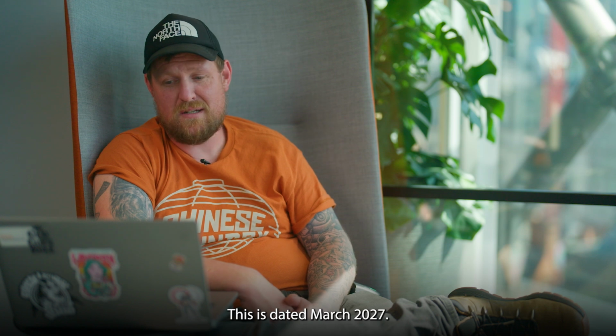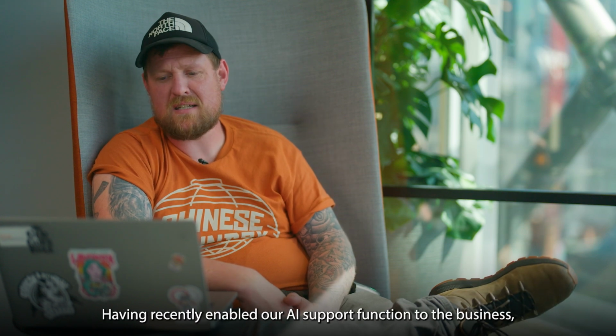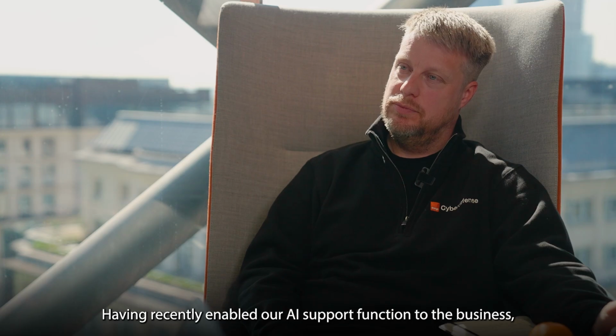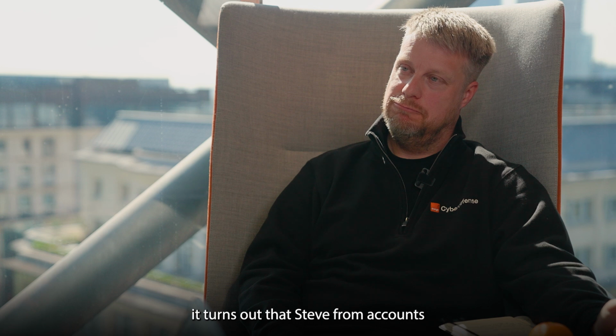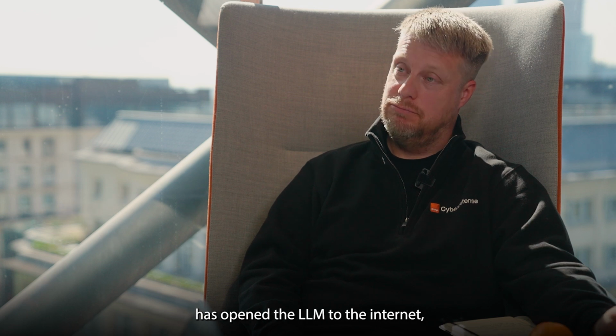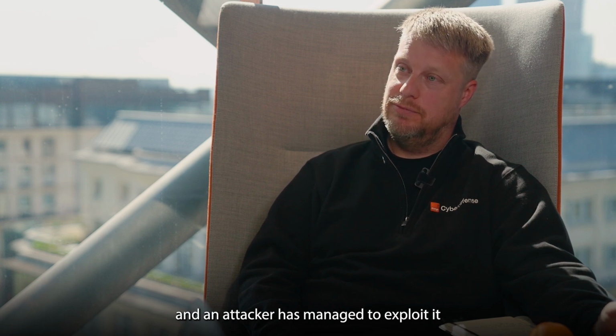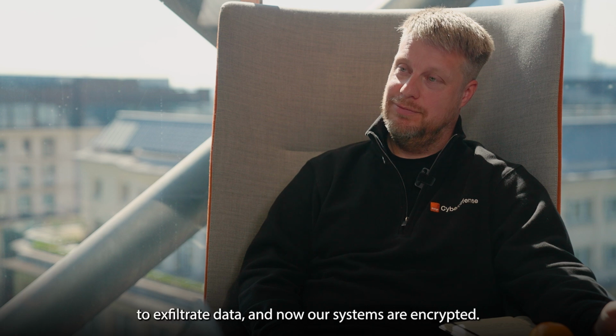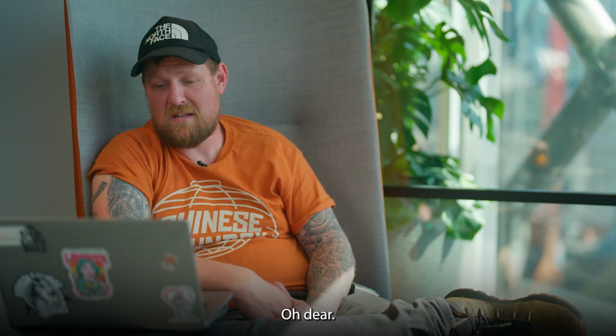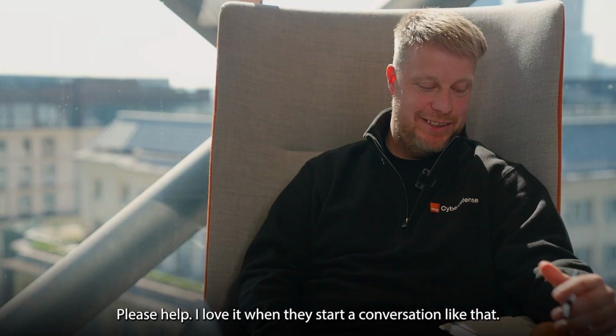Here it comes, March 2027. This is dated March 2027. Please help. Having recently enabled our AI support function to the business, it turns out that Steve from accounts has opened the LLM to the internet and an attacker has managed to exploit it, to exfiltrate data, and now our systems are encrypted. Oh dear. Please help. I love it when they start a conversation like that.